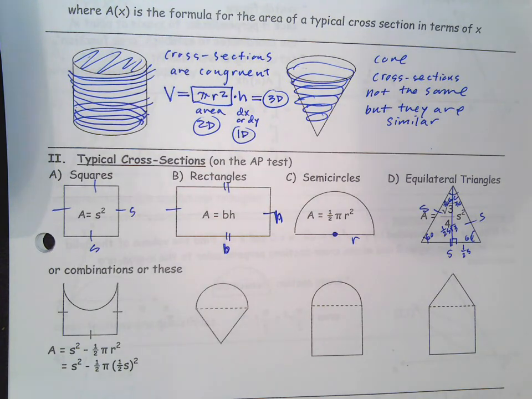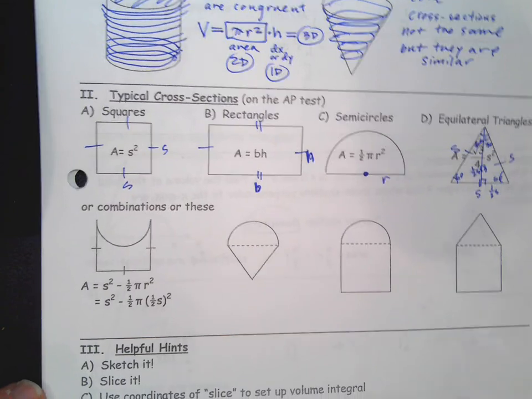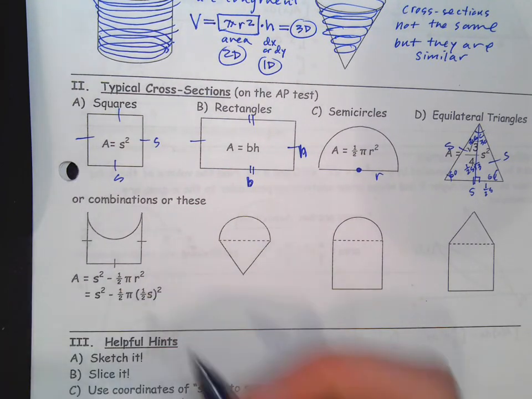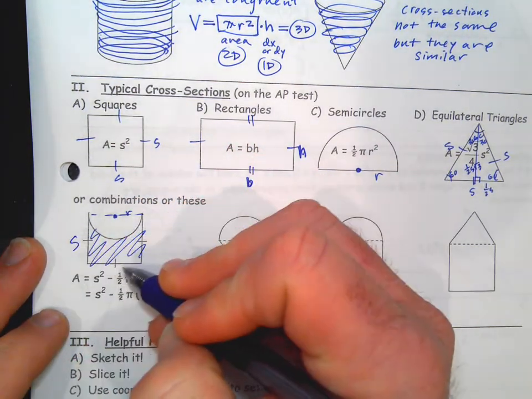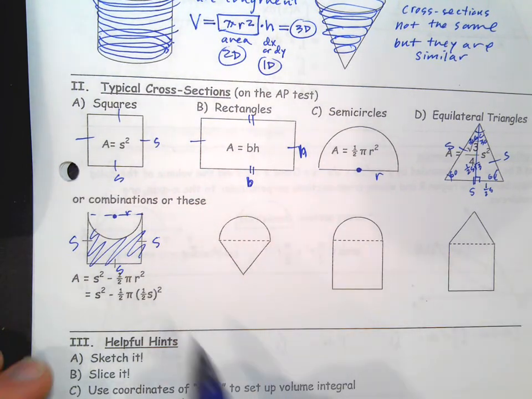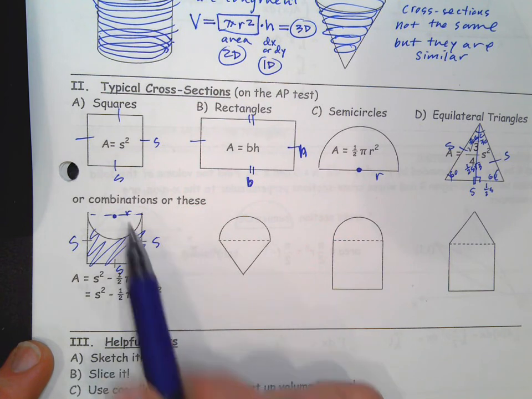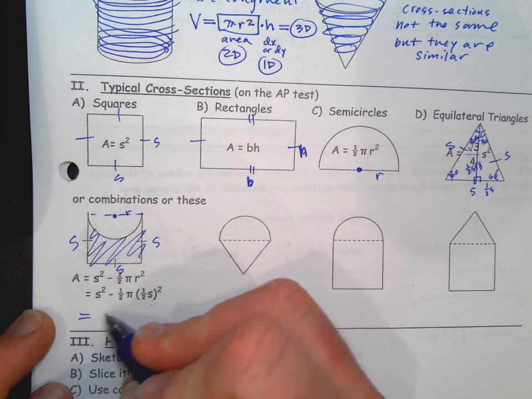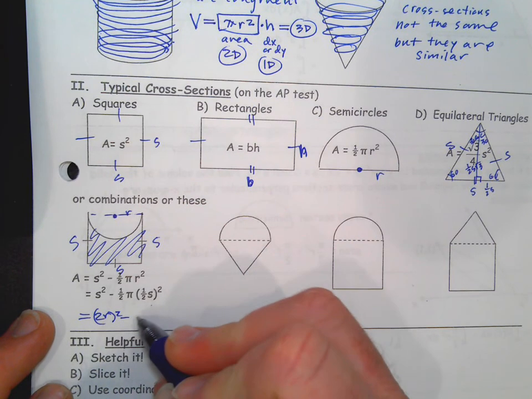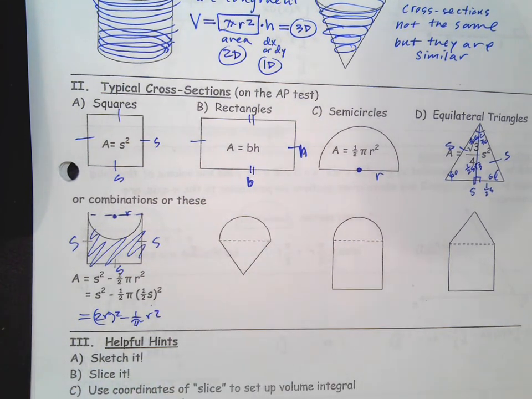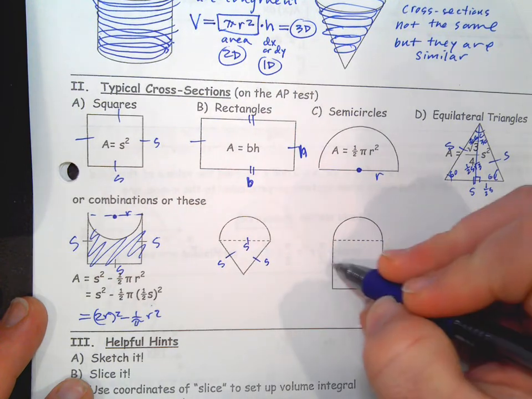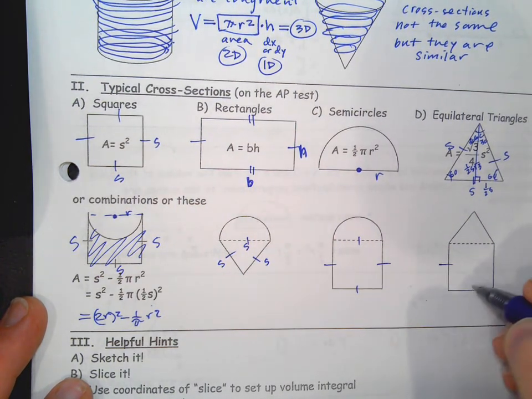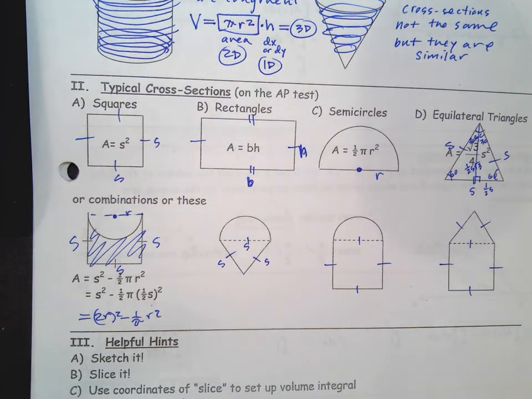So let's see. There could also be combinations of shapes, like a square minus half of a circle, take it out. Now, the challenge here is that you want to get everything in terms of one variable. So you could say, well, let's replace the r's with 1/2 s, or you could replace the s's with 2r, whatever would be more convenient. You could do something like an equilateral triangle with half of a circle on top, or a square with a half of a circle on top, or a square with an equilateral triangle on top. There's just giving you some different ideas.